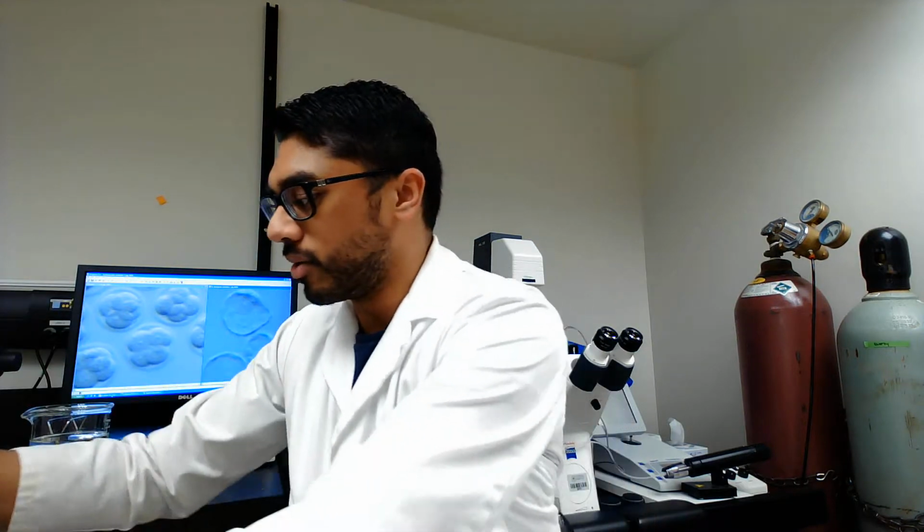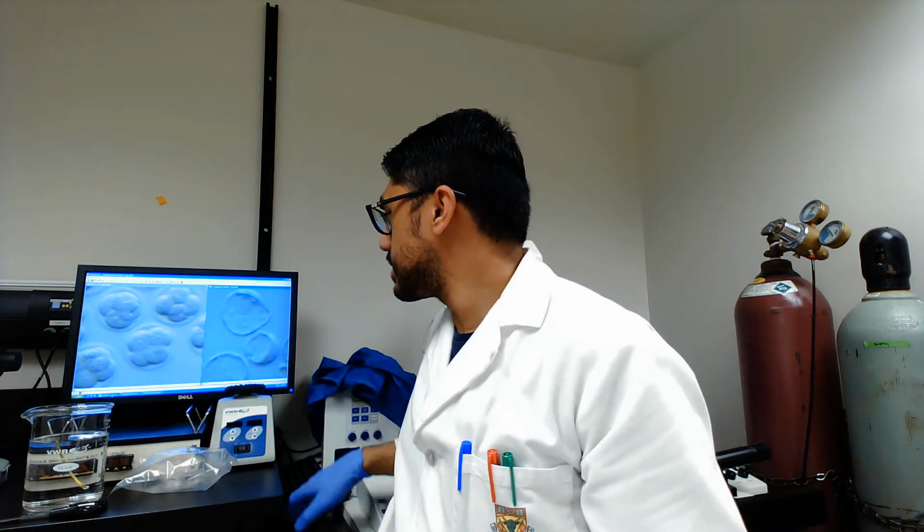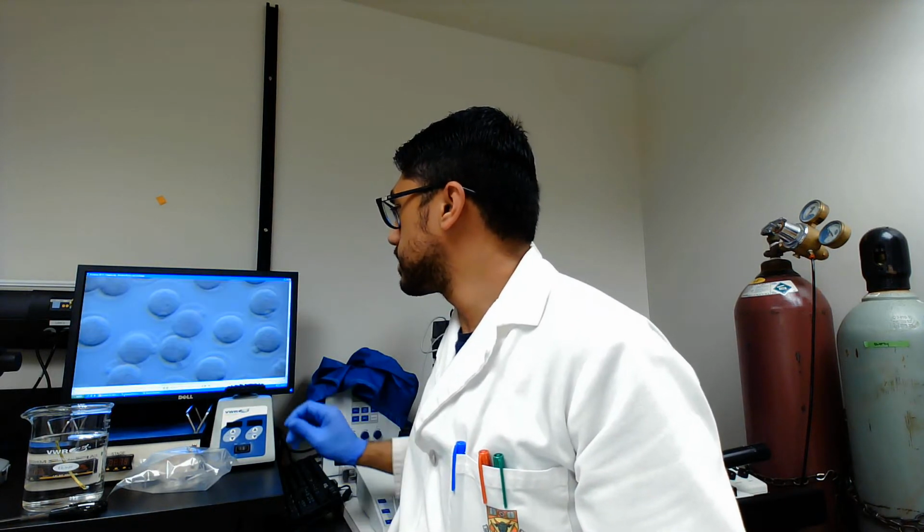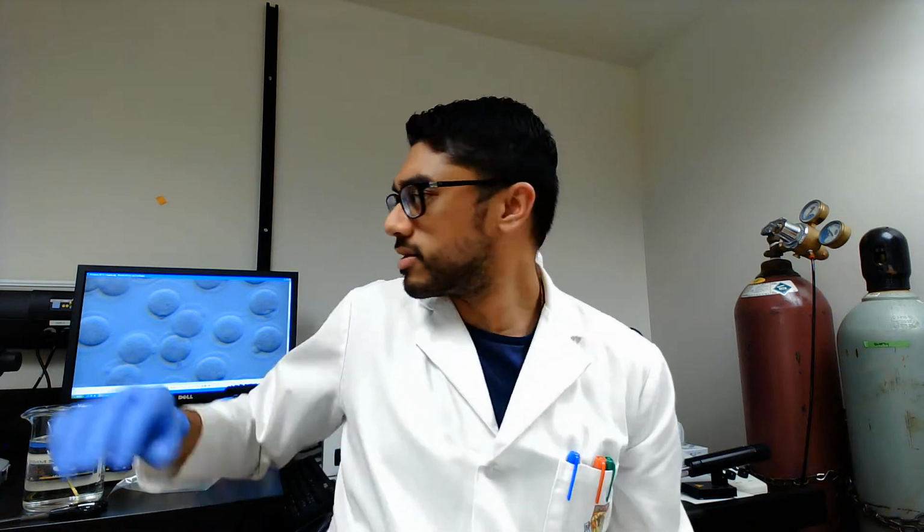And while that's thawing, I'll just talk to you a little bit about fertilization. After fertilization, when the gametes meet, they form a totipotent stem cell called a zygote. Something like this. As you can see, it's a single cell, and it's a totipotent stem cell. Totipotent means it can derive into any different cell type of the body, whether it be a skin cell, a heart cell, a liver cell, etc.